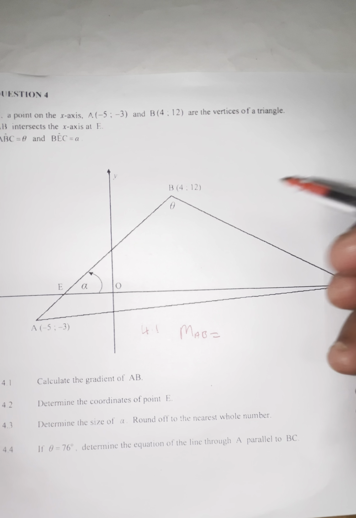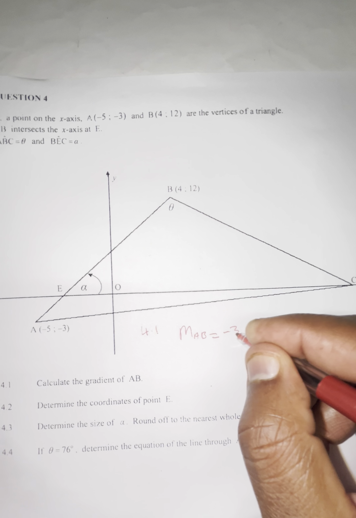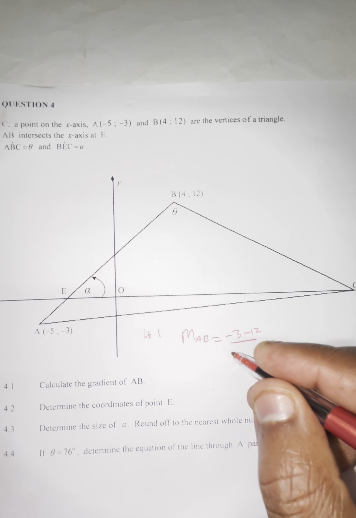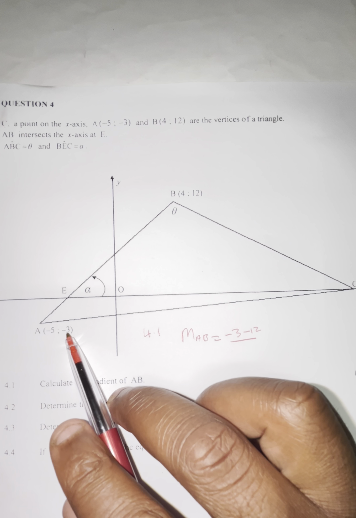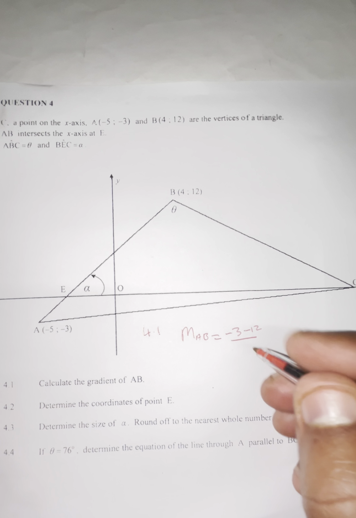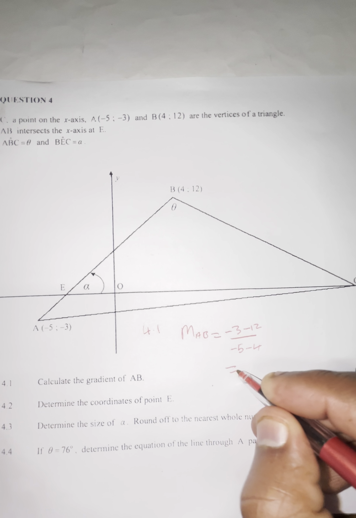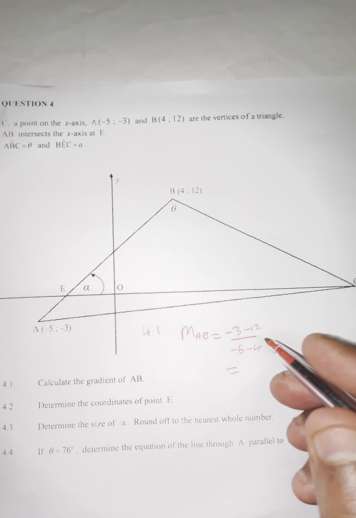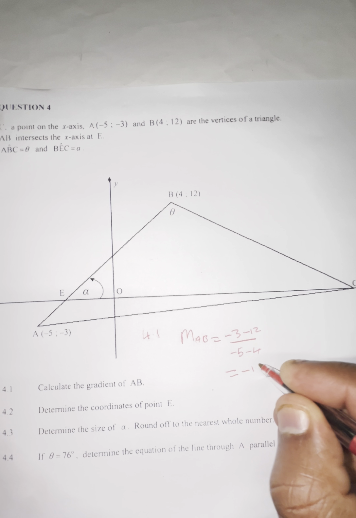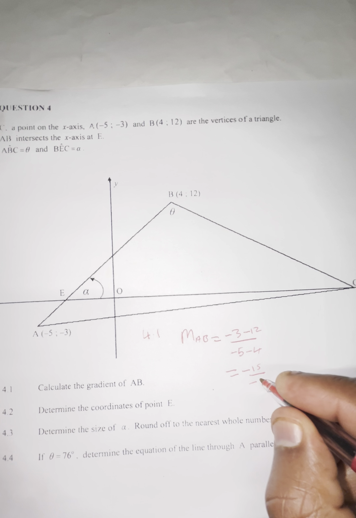is equal to, let's check, A to B. I'll start with the values of y. It's minus 3 minus 12 divided by, since I started with negative 3, I have to start with negative 5, the values of x. Minus 5 minus 4. So this will be negative 15 divided by negative 9.